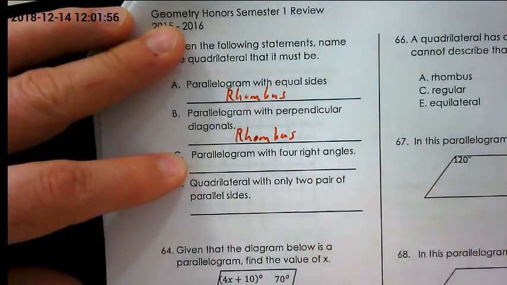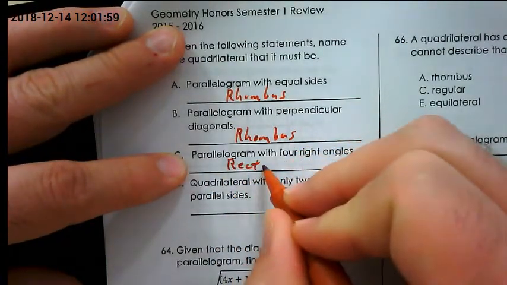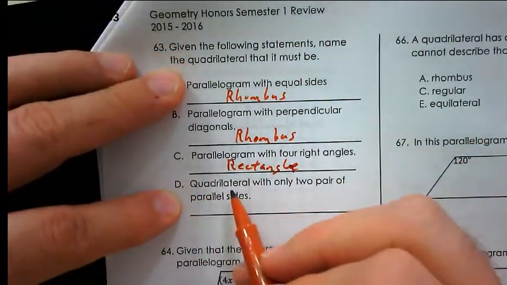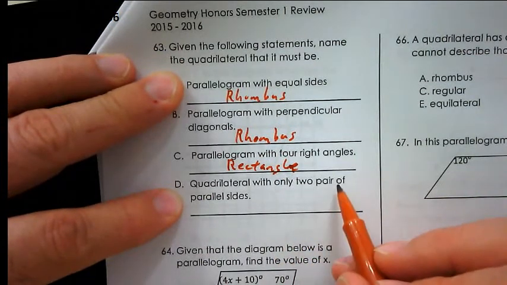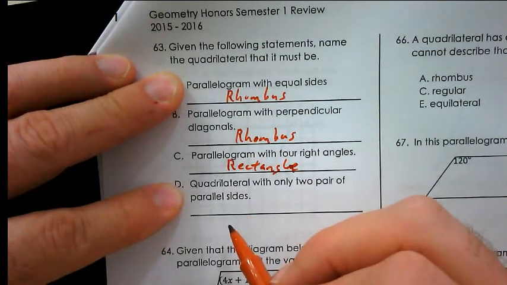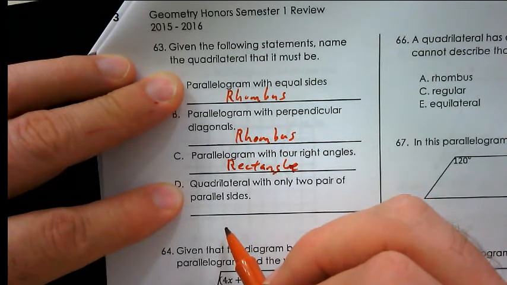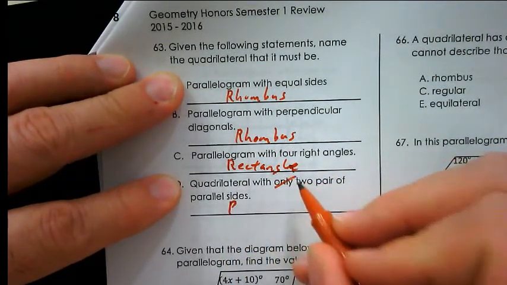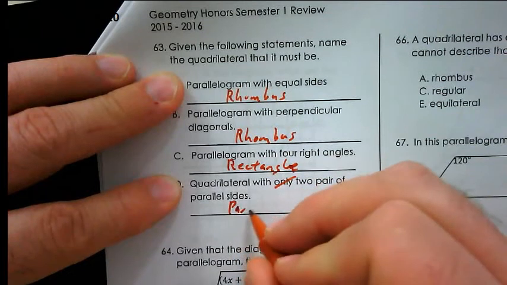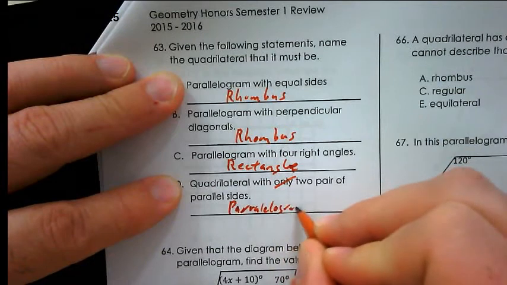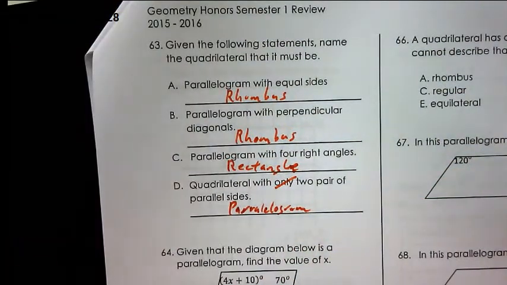Parallelogram with four right angles. That is a rectangle. Quadrilateral with only two pair of parallel sides. Parallelogram. I don't know why they put only. That throws you off a little bit. So this is a parallelogram. Can there be more than two? No, you can't have more than two, but it's funny that they phrase it that way.